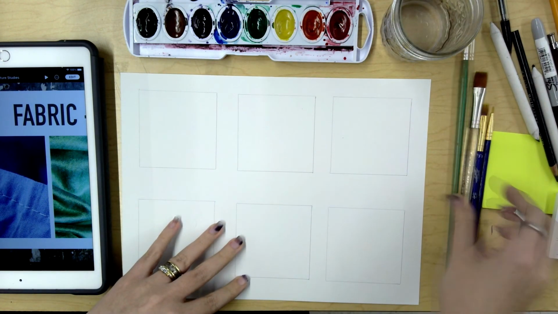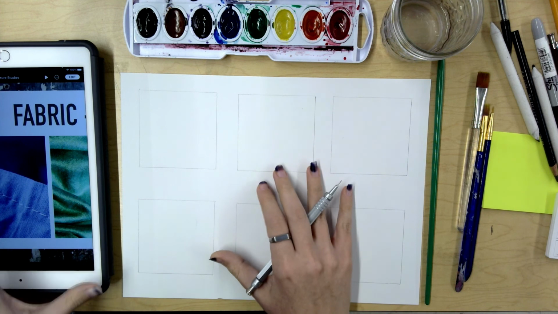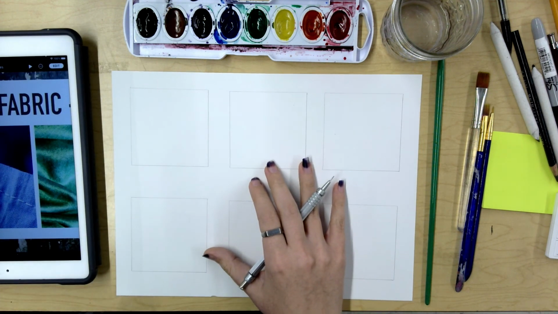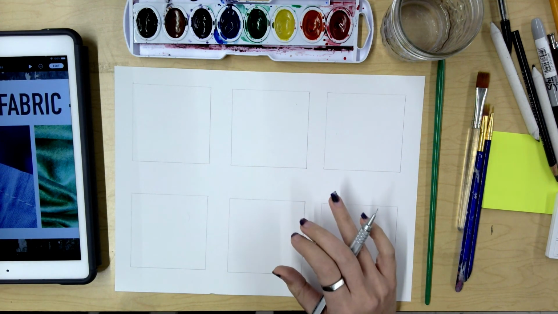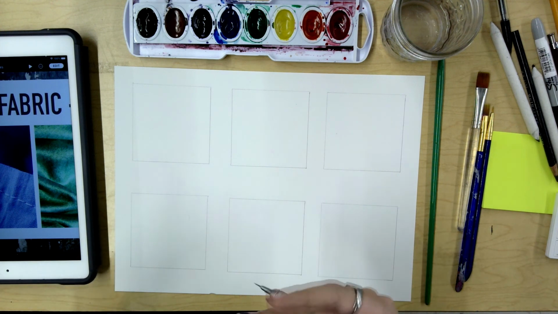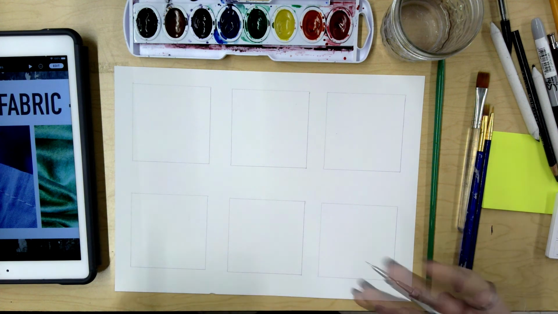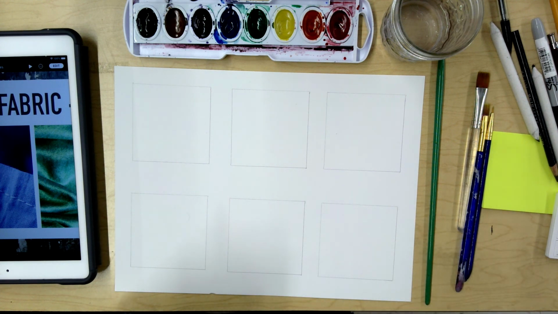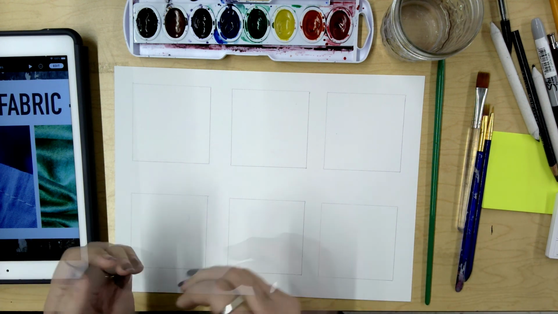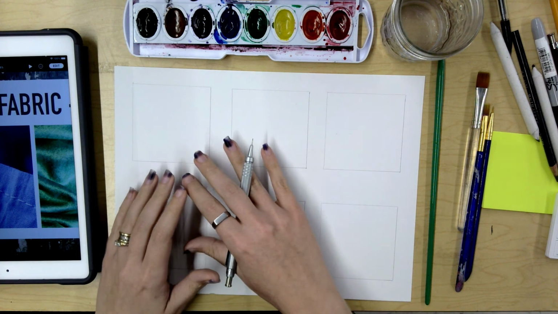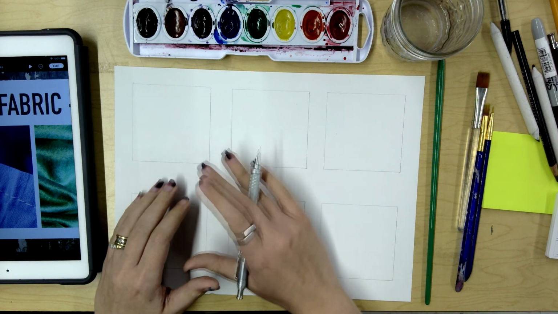To start out with specifically doing watercolor, you're not going to be drawing and shading like we did for the drawing example. You more or less want to sketch out and block out your areas, and then we'll go back in with color.